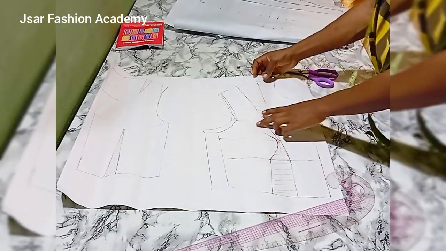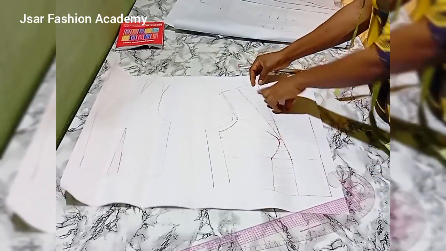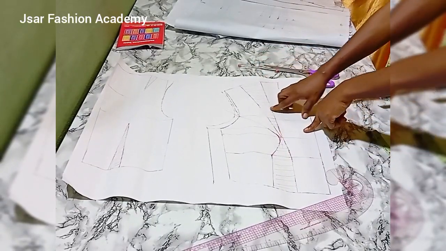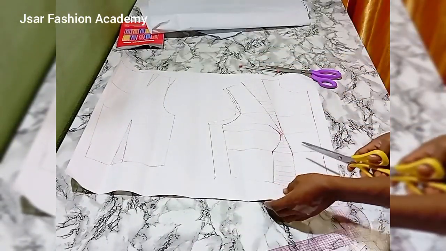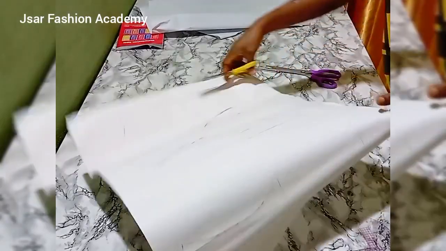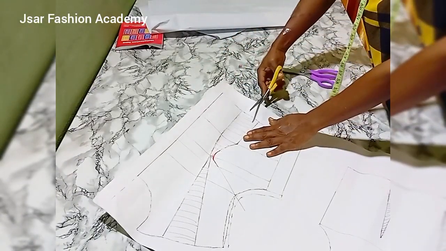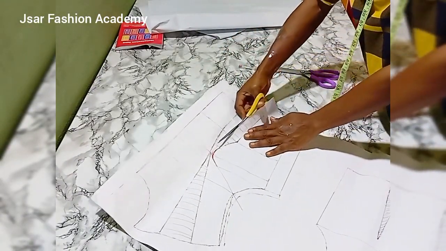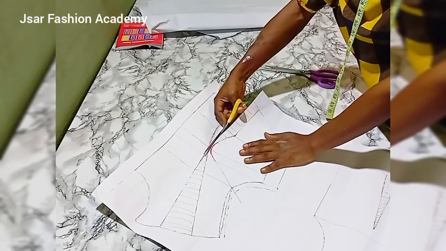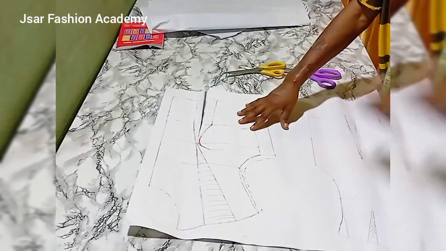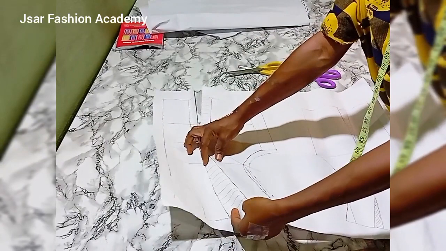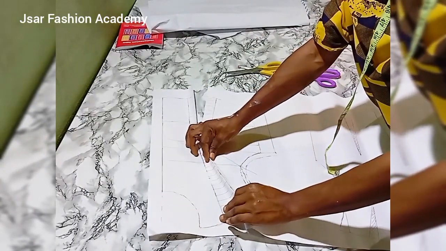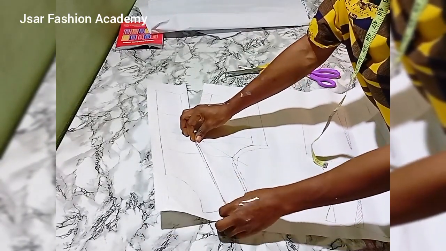So what I need to do now, I'm going to be closing this dart here. For those of you that might be confused on how to go about this, the rule is, before you close any dart, in order for you to have a flat pattern, you need to slash open another area. As what I did here, I slashed the waist dart. Then you go ahead and close your shoulder dart.